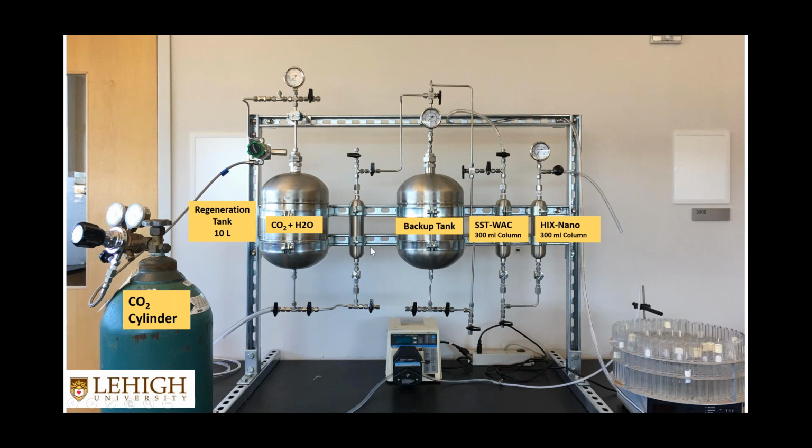So then we have a spare column, 300 ml, and also a backup tank to do the same thing as the first tank. And then the last two columns are used to support our ion resins. As you can see on the right, we have the column loaded with a hyper ion exchanger with zirconium, and then this column contains STWAC as the cation exchanger we mentioned.